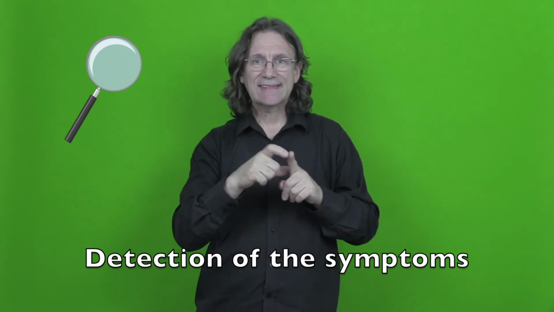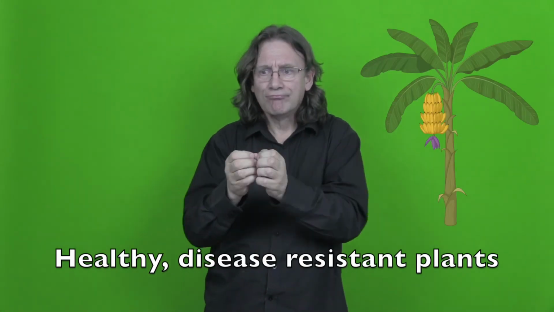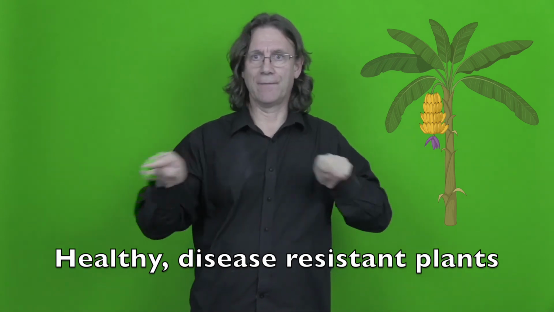Right now, the most effective way of controlling the diseases are through prevention and detection of the symptoms. In the long term, scientists are working hard trying to breed banana plants that are resistant to both Xanthomonas and Fusarium so that we can continue to enjoy the same tasty bananas that we do today.